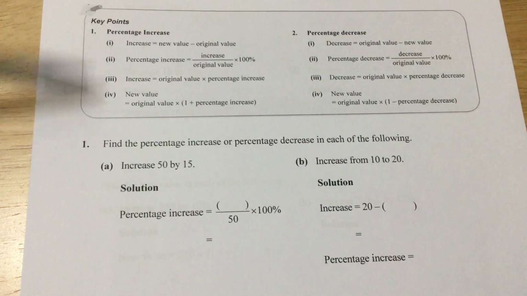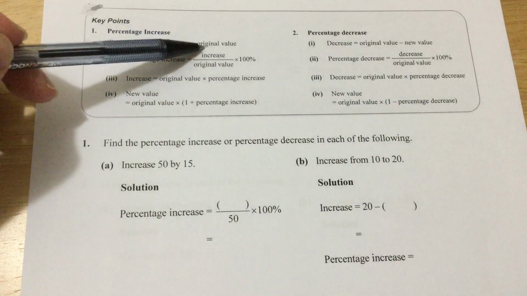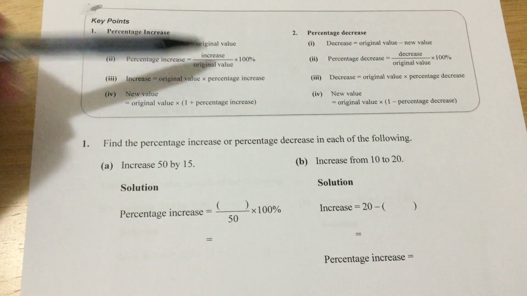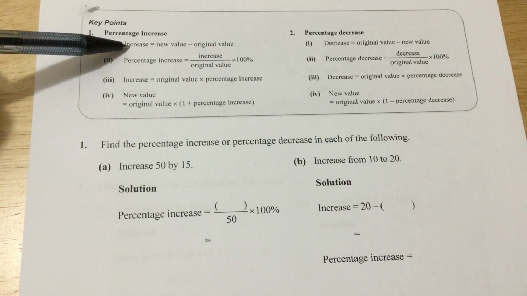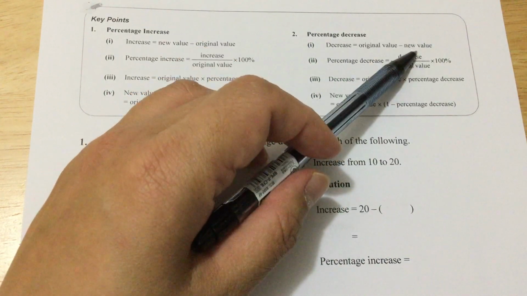We have four formulas. The first one is called the increase. Increase will equal the new value minus the original value. We know that the new one must be greater than the original one, so that will be an increase, 增加. And for decrease, we will have the vice versa: the original value minus the new value.